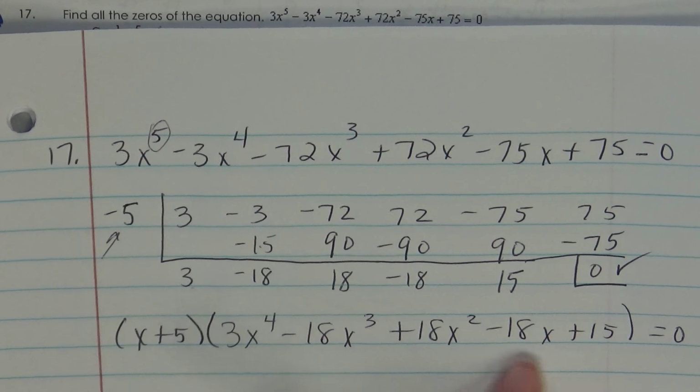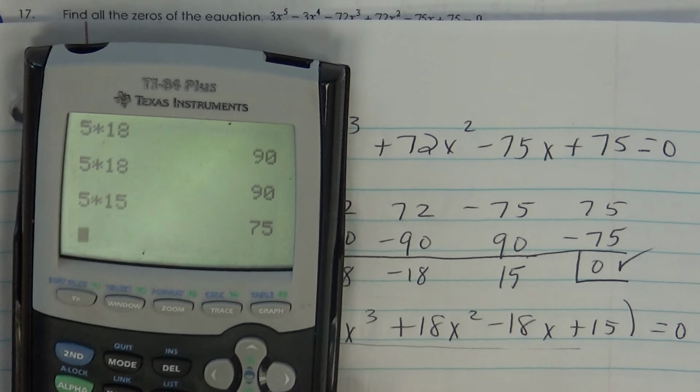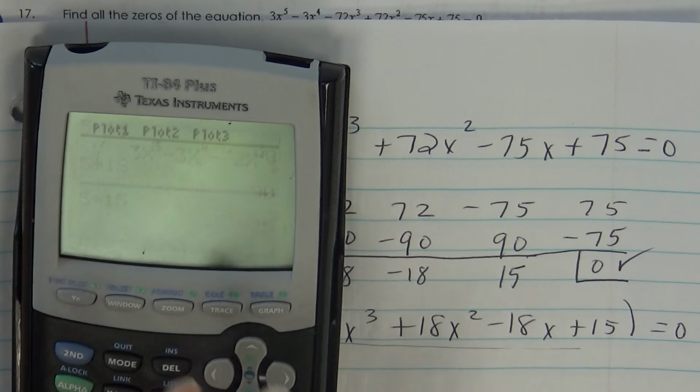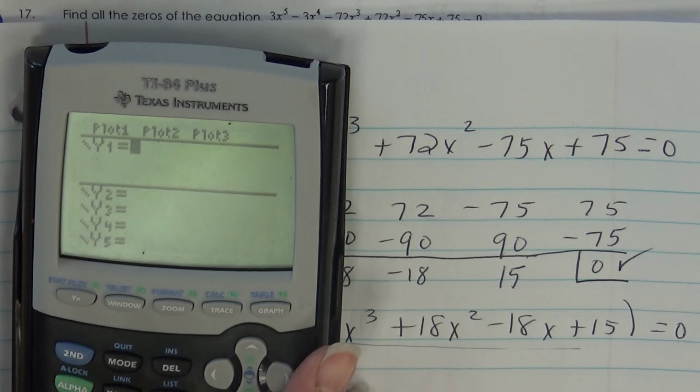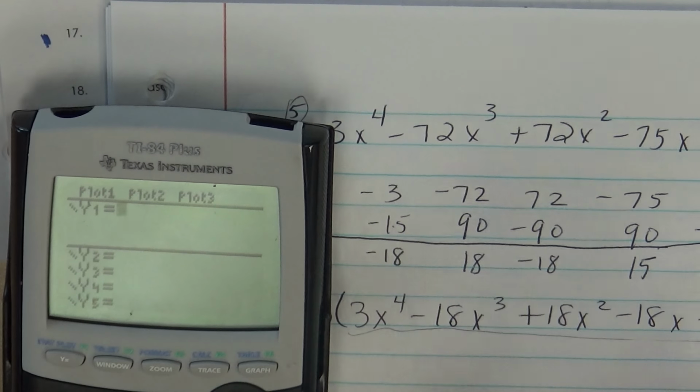This is still too big to try to factor. I've got to get it down to 4 terms before I can start thinking about the grouping method. So we're going to take this polynomial and type it into the calculator. We go back to the y equals button, clear out the previous equation, and carefully type in the new one. We need to type in 3x to the fourth minus 18x to the third plus 18x squared minus 18x plus 15.